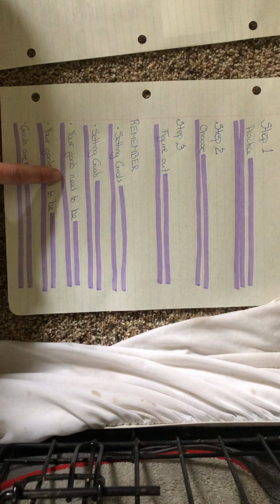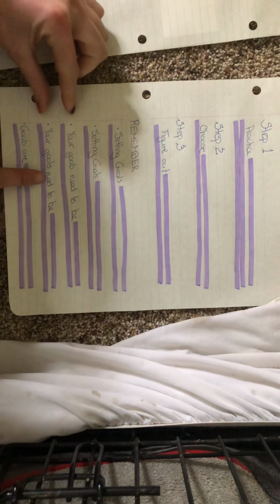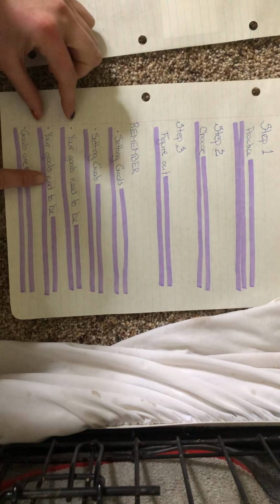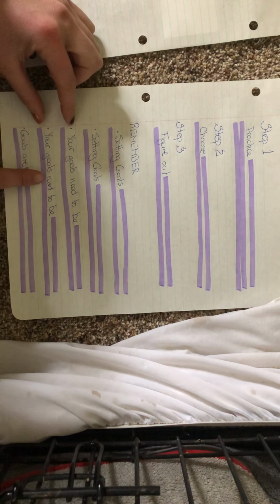Your goals need to be reasonable. This way, you don't feel like a failure when you don't achieve them. Your goals also need to be challenging so you don't get bored. This is what we need to practice. Finding that happy medium between I'm challenged, I'm not bored, and excited to be able to do this. Last, goals are important because they help us grow as artists and humans.